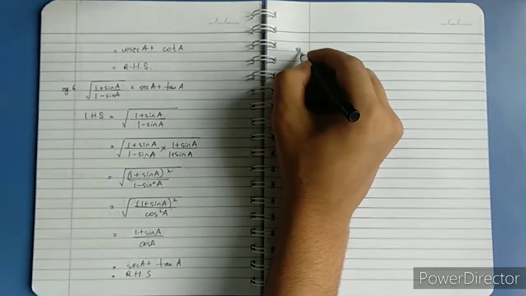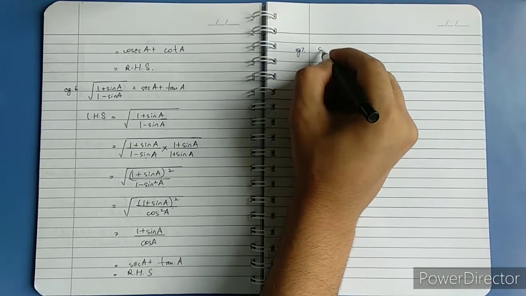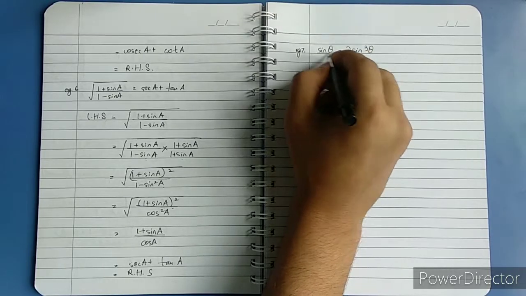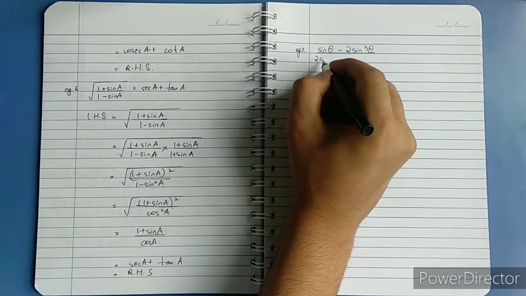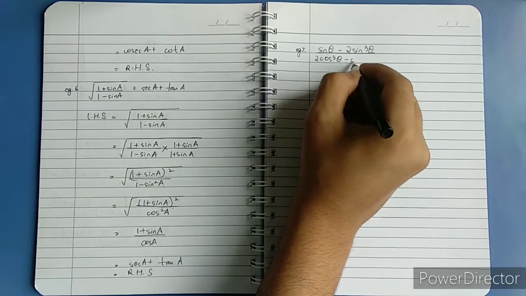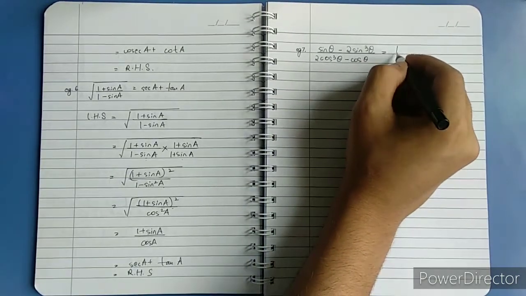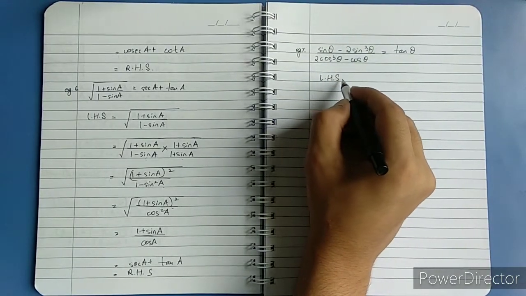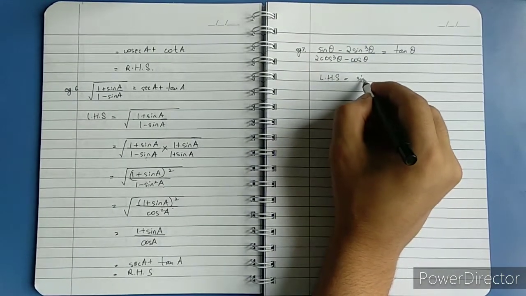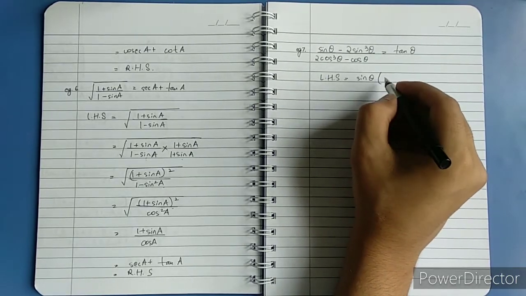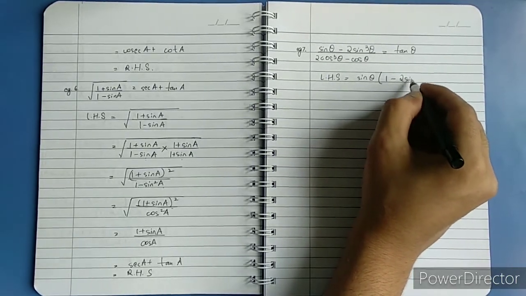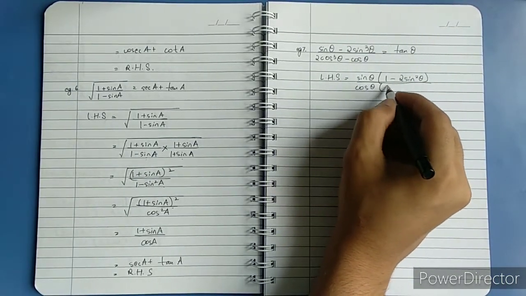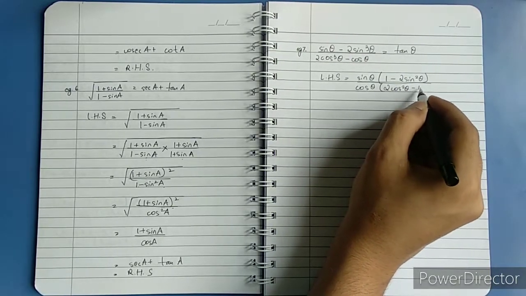Number 7. Sin theta minus 2 sin cube theta by 2 cos cube theta minus cos theta is equal to tan theta. Again, definitely we need to take the left hand side and work with this over here. In the left hand side, we are taking sin theta common in the numerator. We are getting 1 minus 2 sin square theta. In the denominator, we are taking cos theta common. We are getting 2 cos square theta minus 1.